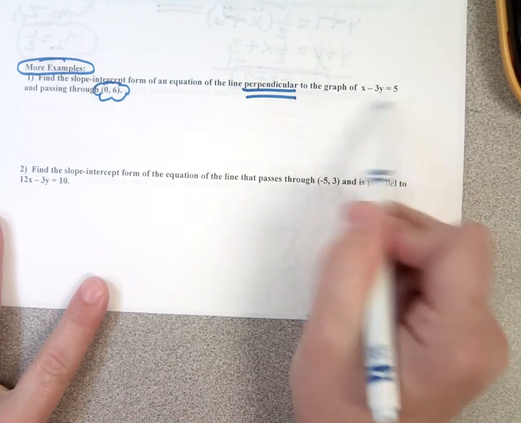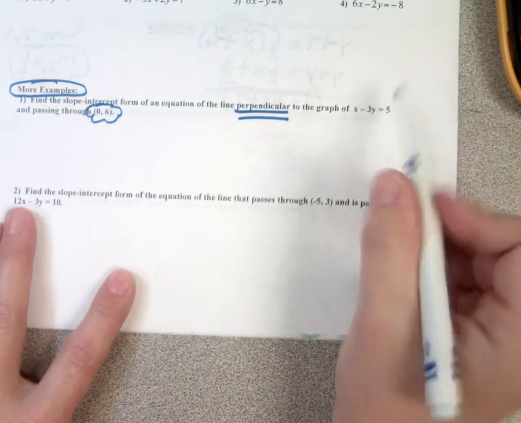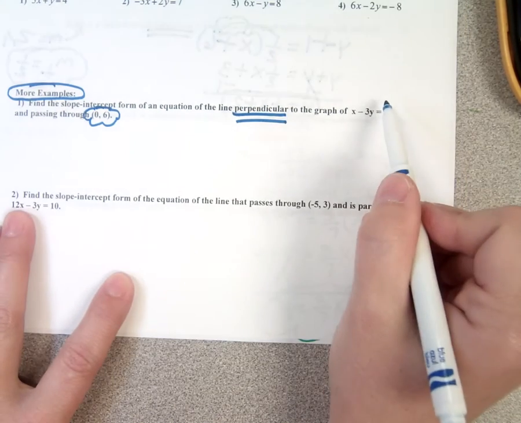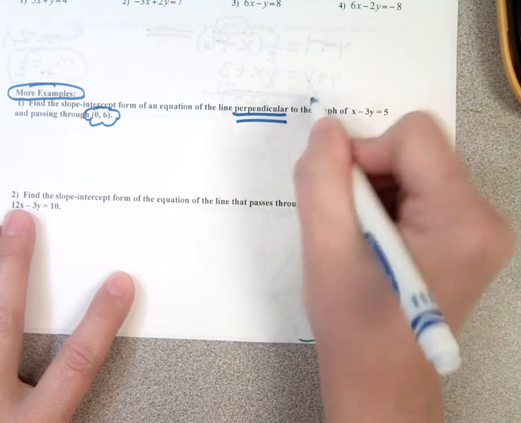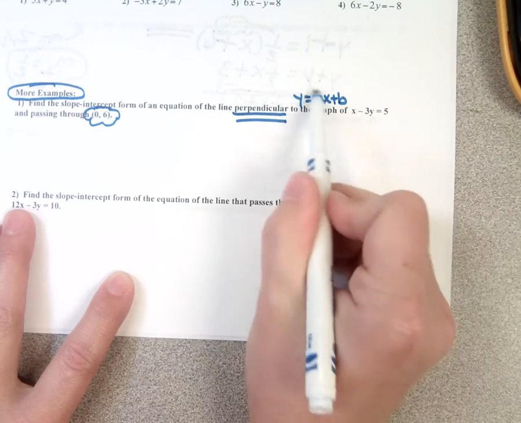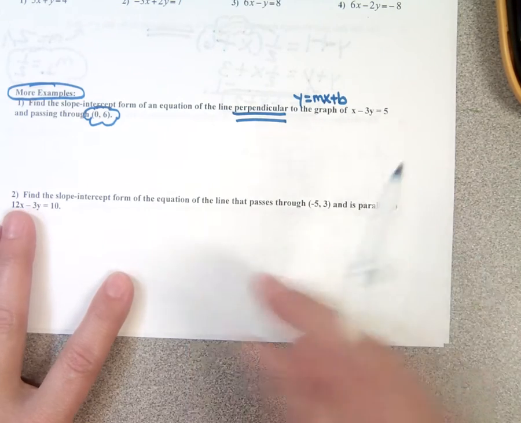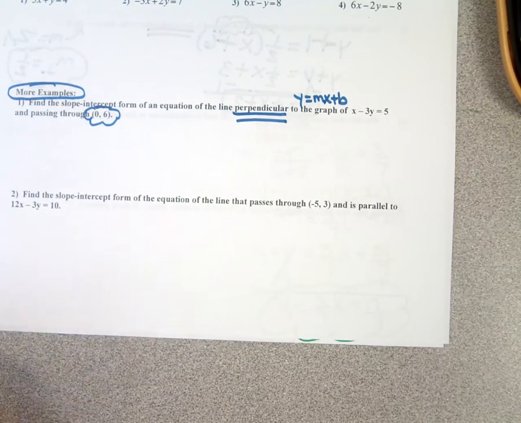I need to know the slope of this line. Do you notice anything different about this problem? This problem is not in slope-intercept form. I don't know the slope right now. The equation needs to be in slope-intercept form, so that way the slope will be the number smushed against the x. And since it's not in slope-intercept form, I have to fix it. I have to make it like that.